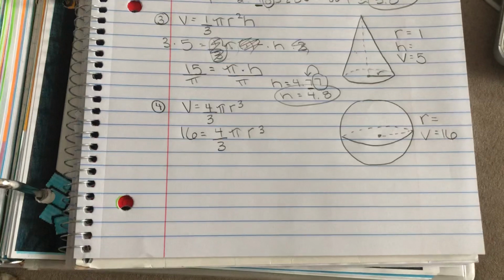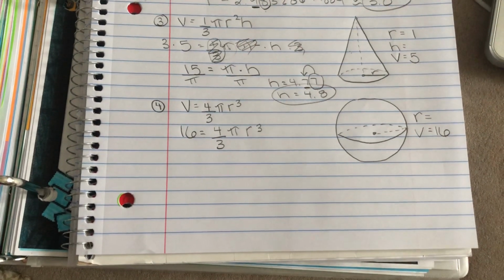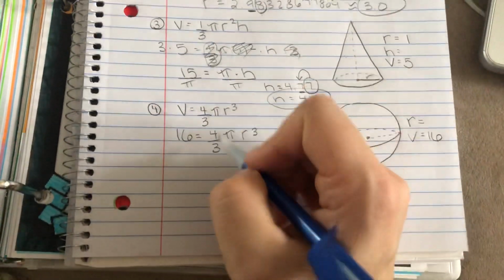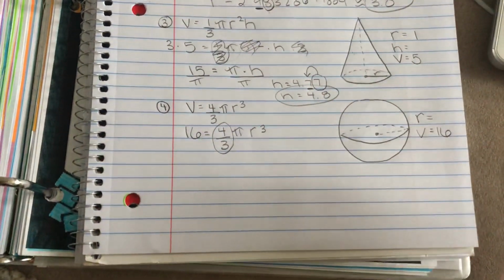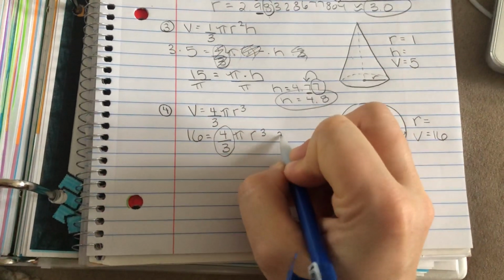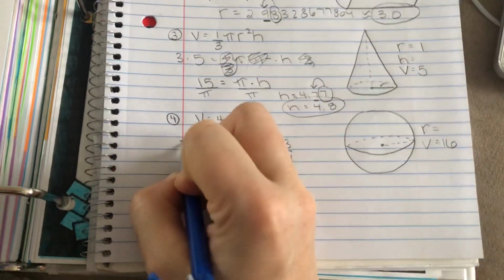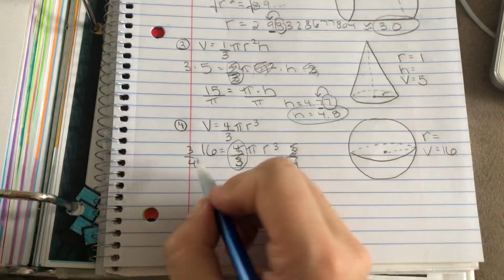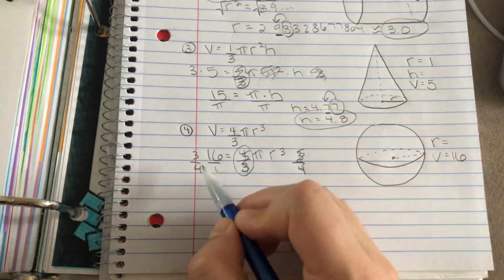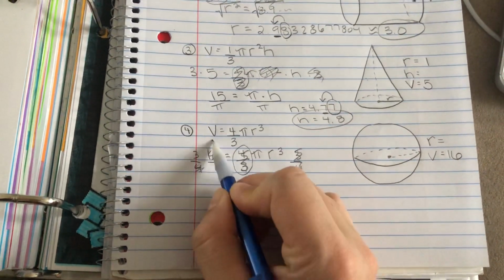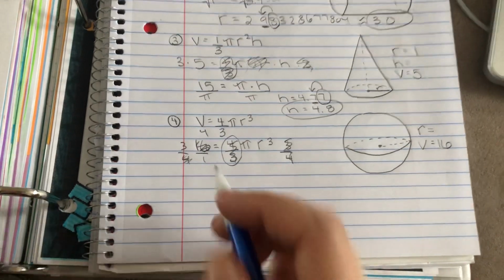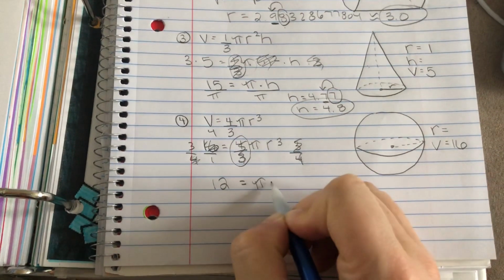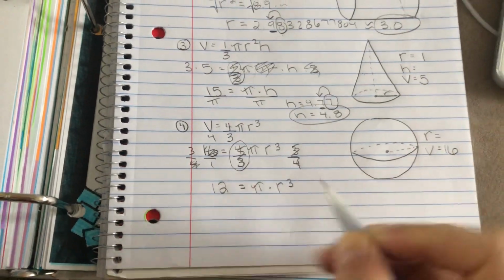All right, let's see what we can do here. I'm going to get rid of the 4/3 first. I'm going to multiply both sides of my equation by its reciprocal. It gets rid of the whole fraction. Look, I can even cancel some stuff out over here. That makes my life a lot easier, right? So I have 12 equals, all that's left is pi times my radius cubed.